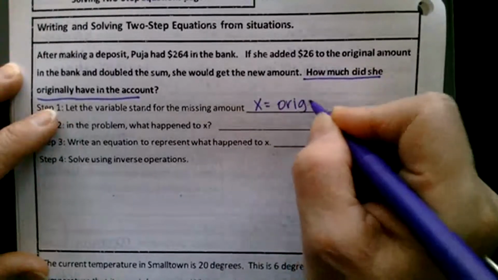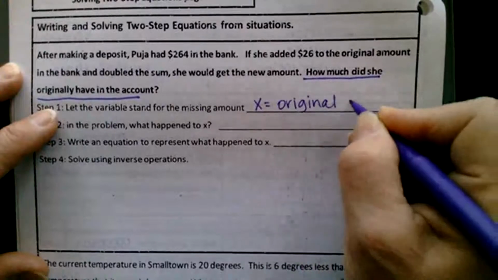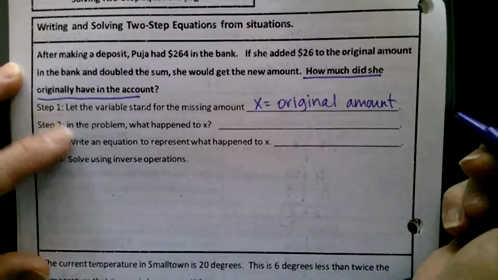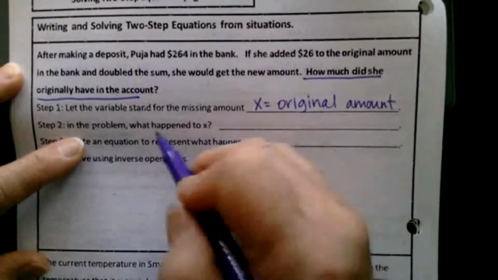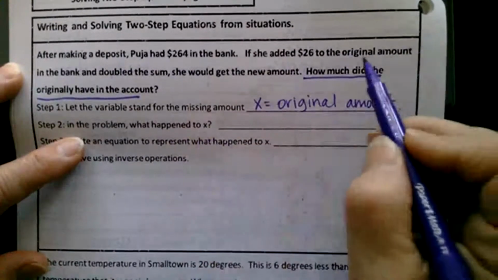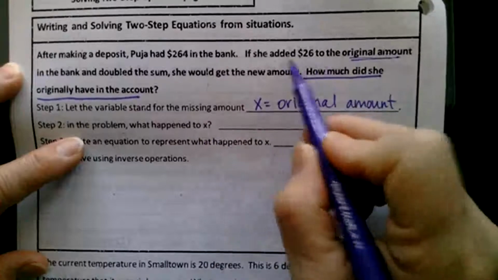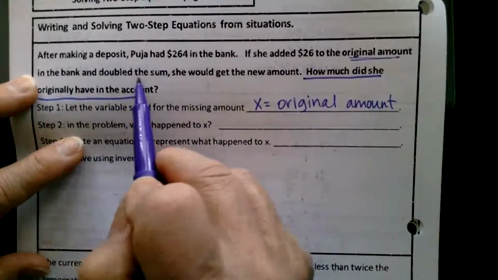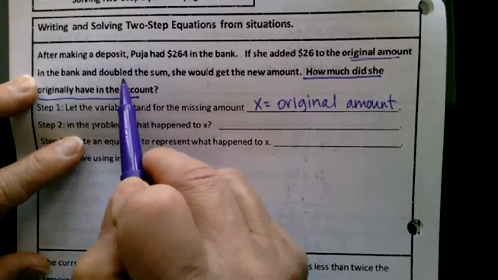Okay, that's what we're trying to find. So now we have to read the problem carefully and figure out what happens to x. Well, there's the original amount right there. 26 is being added to it. And then that sum is being doubled.